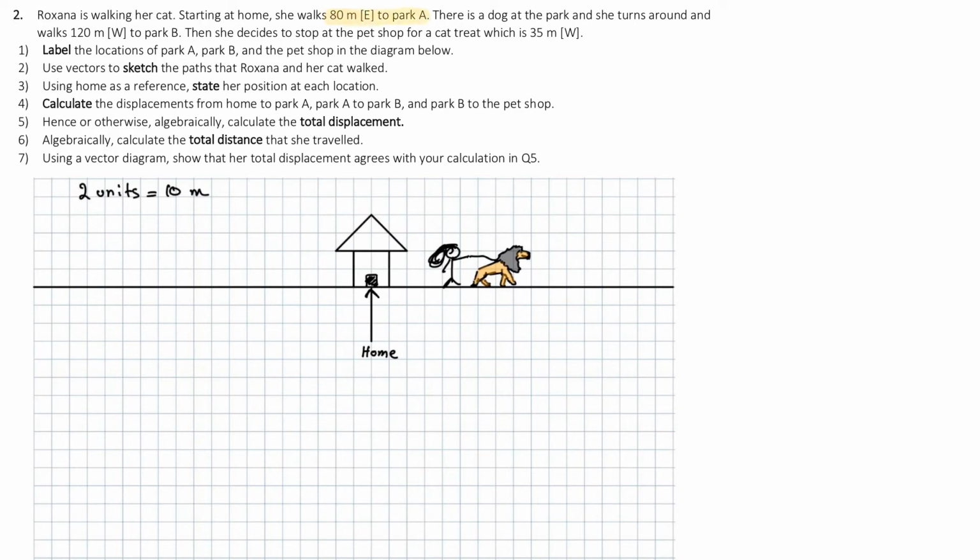So, 80 meters east to Park A. There's a dog at the park, and she turns around and walks 120 meters east to Park B. Then she decides to stop at the pet shop for a cat treat, which is 35 meters west. Label the locations of Park A, B, and the pet shop on the diagram below.